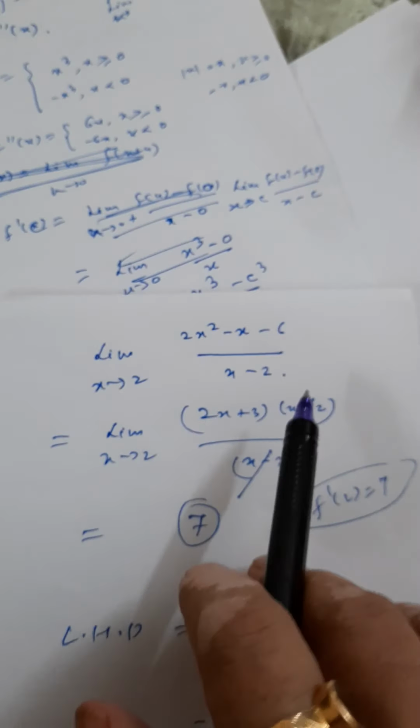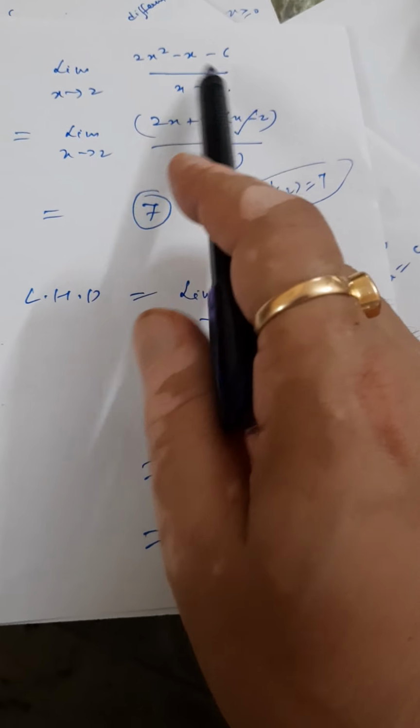Now the right hand derivative is limit x tends to 2 plus of (f(x) minus f(2)) upon (x minus 2). Where x is greater than 2, we write 2x square minus x, and f(2) is 6, upon x minus 2. When you factorize it, you have (2x plus 3)(x minus 2). This will cancel and you will get 7.